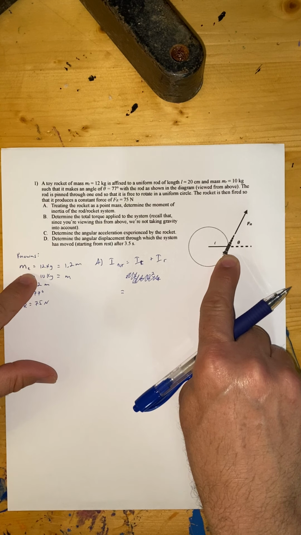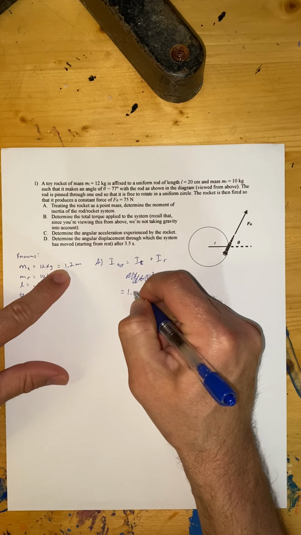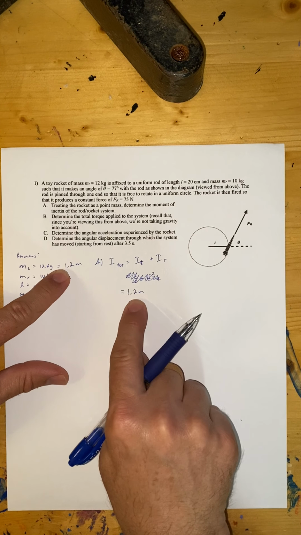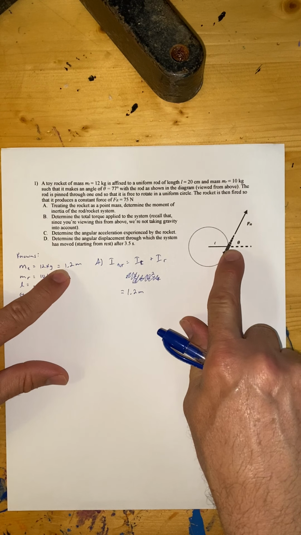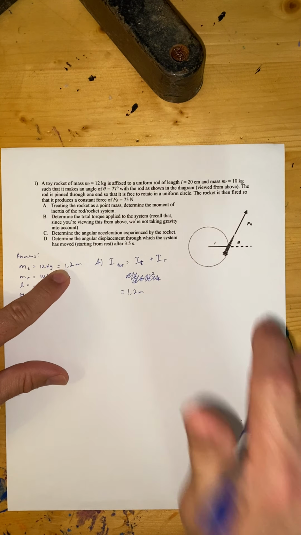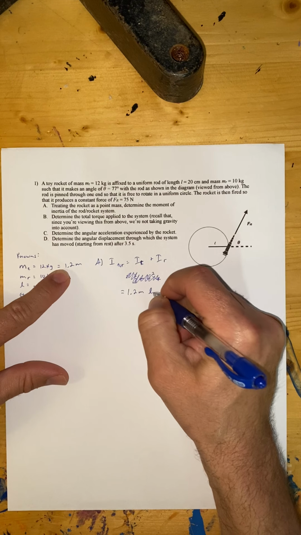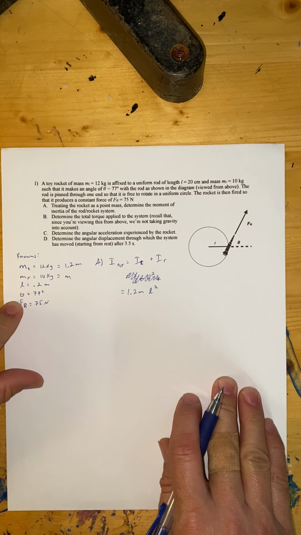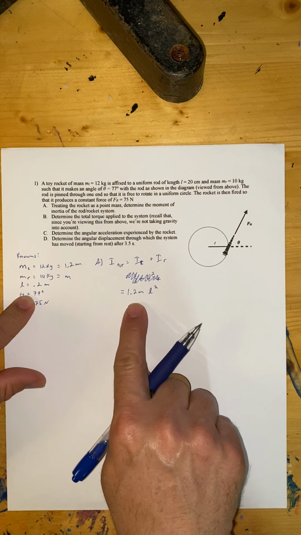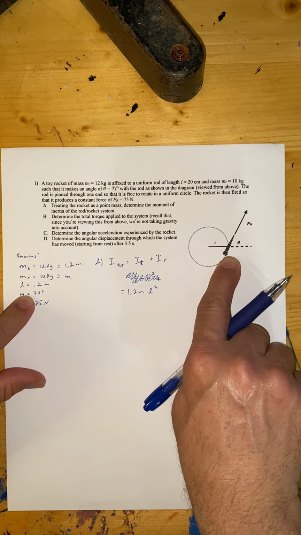That's the mass of the toy, 1.2 m. That's the mass times the distance squared. The distance between this point mass and the center of the circle is just little l, so I will have little l squared. Of course, I have a value for little l that I can put in later if I need to. So that's the moment of inertia of the point mass rocket.